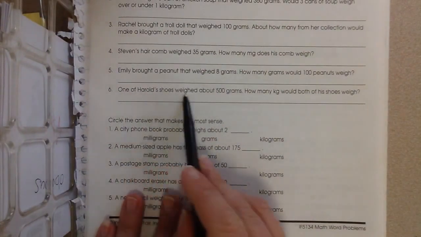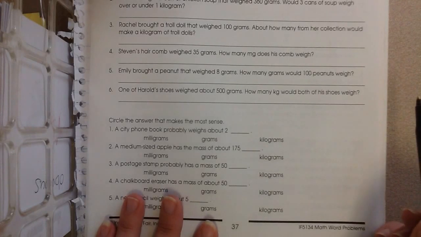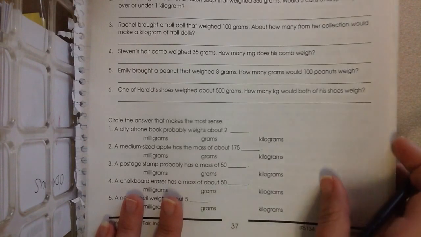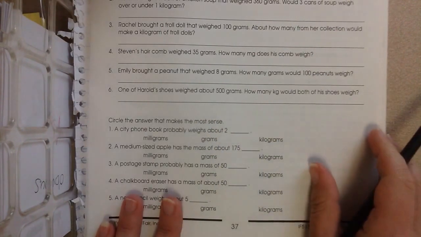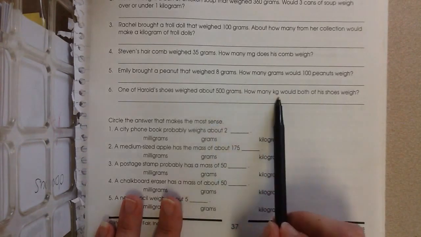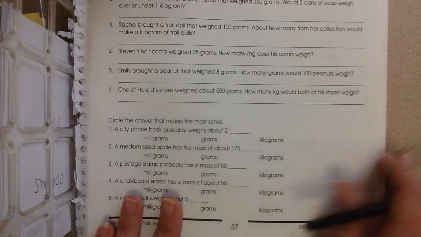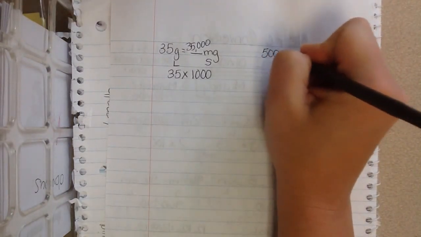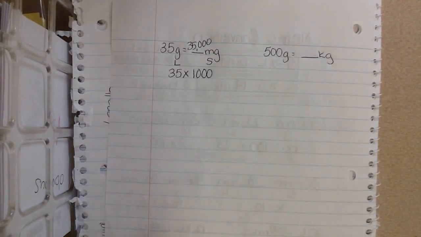One of Harold's shoes weighed about 500 grams. How many kilograms would both of his shoes weigh? Well, I have grams. I need to know kilograms. But it says both of his shoes, so this is a 2-step problem. I have to change it to kilograms, then I have both of his shoes. It's the word that I would have boxed, an action word, for both. 500 grams to kilograms. Pause the video and go ahead and solve it on your own.